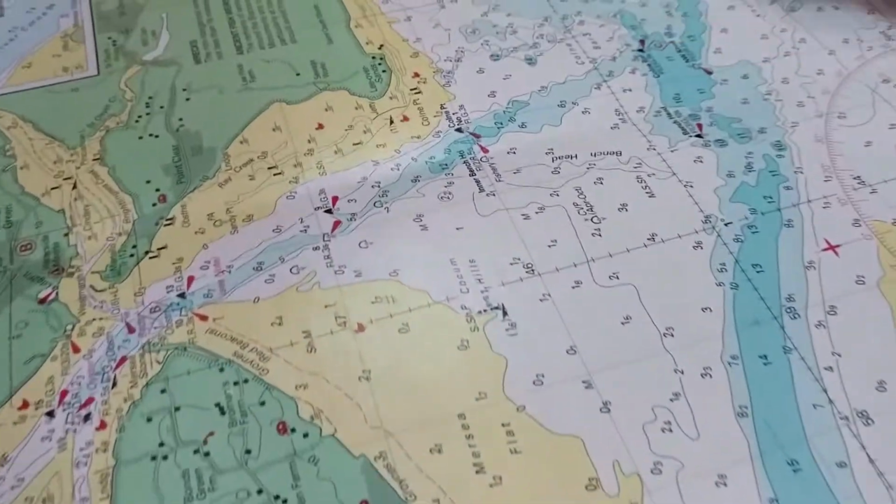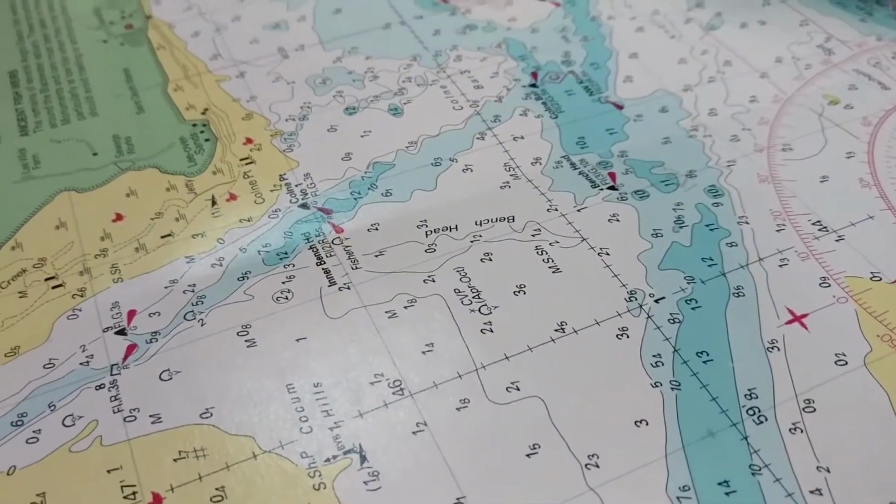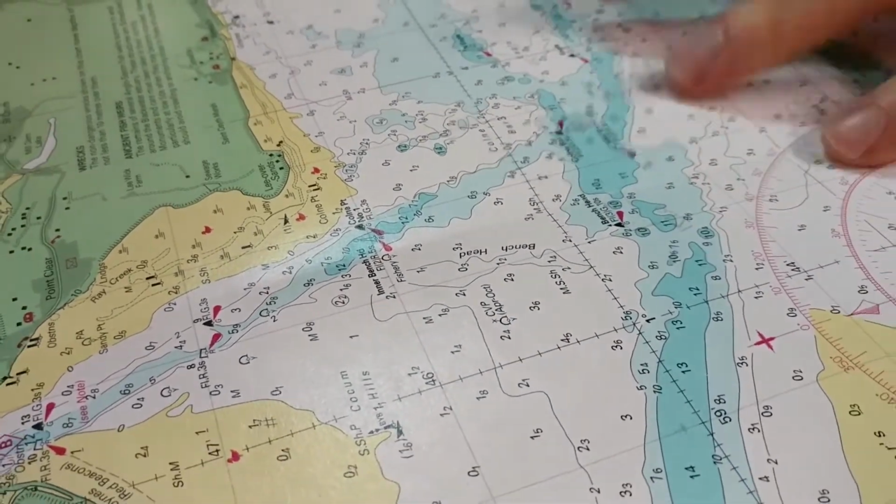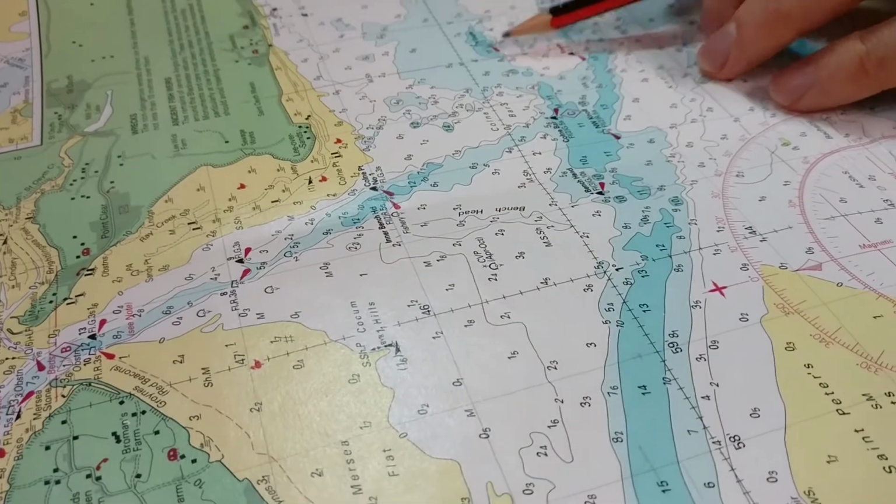Are these your charts, by the way? No, these are just ones from the boat. I've got ones from the Mediterranean, but not here.